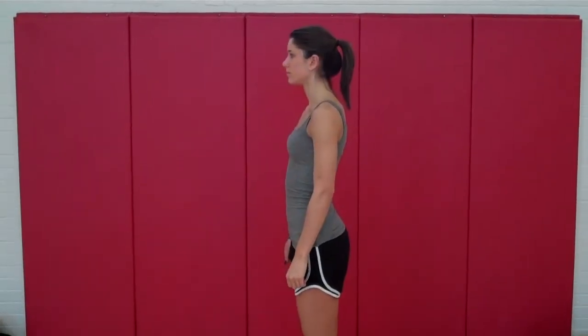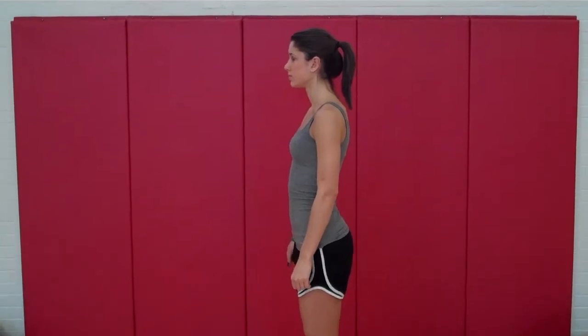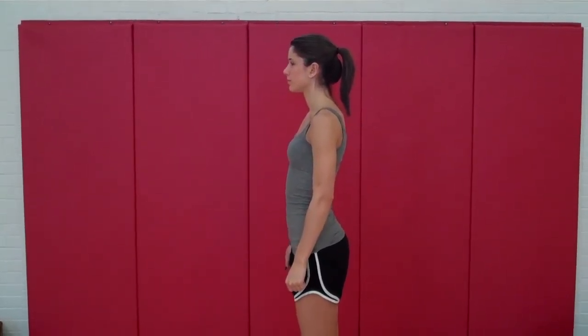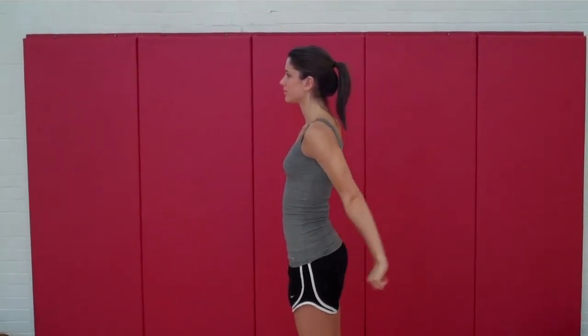The joint of the shoulder. As stated before, the glenohumeral joint is the most freely movable joint in the human body. From the side view, you'll be able to see shoulder flexion, shoulder extension, and shoulder hyperextension.